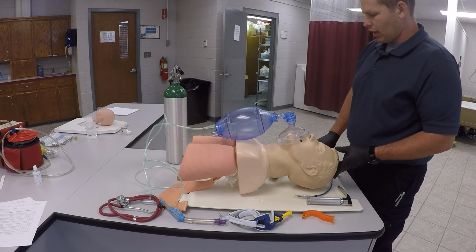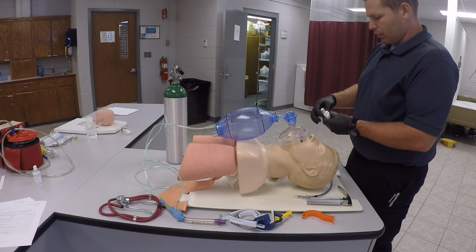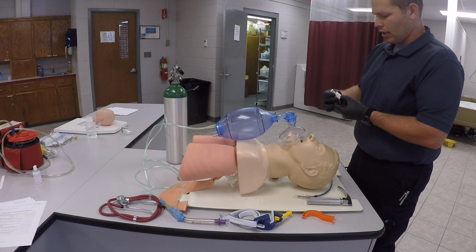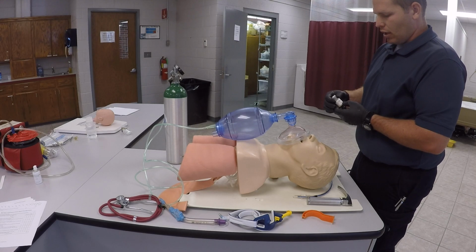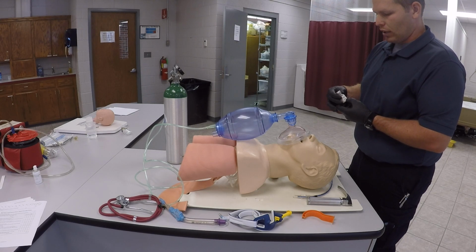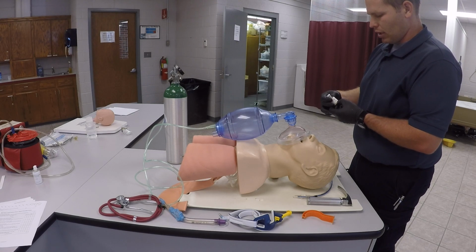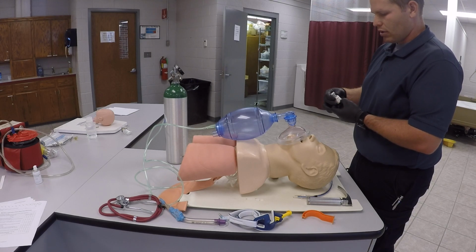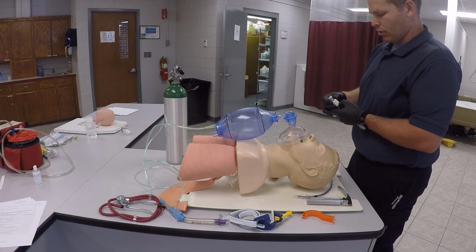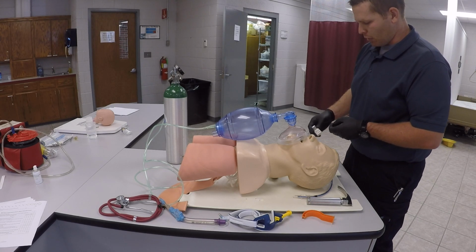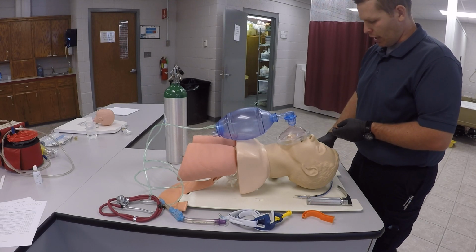Then we're going to look at our medications. And we're going to be giving etomidate here for a sedative. And we're going to check the 5 rights, make sure it's the right patient, the right route, which we're going to give IV, right medication, which is etomidate, right dose, and that'll be protocol specific. And then also we need to be checking our expiration date and clarity for that.